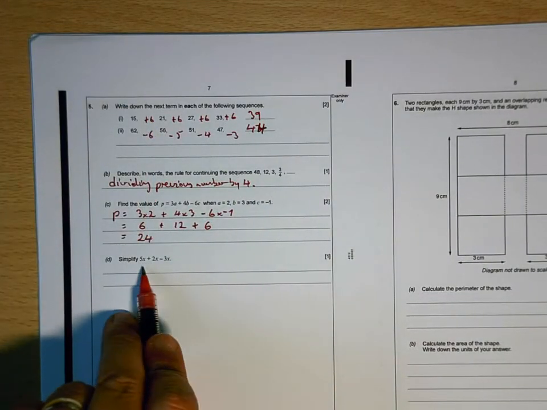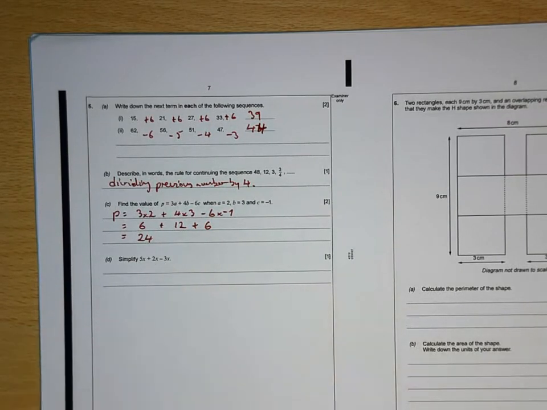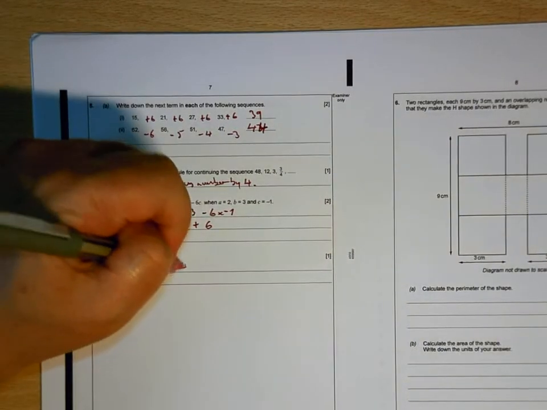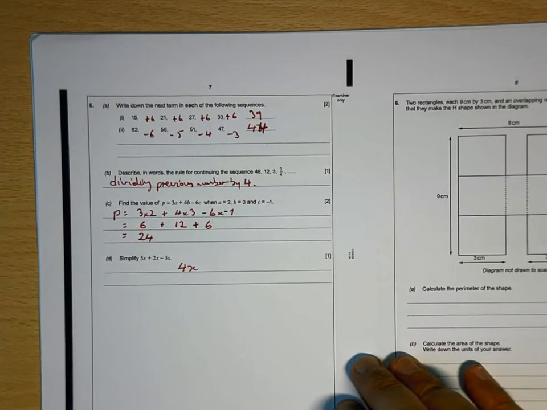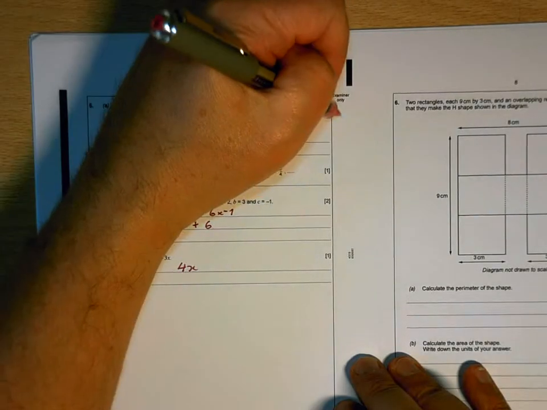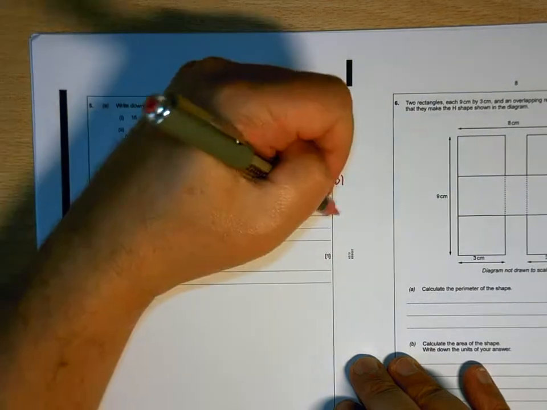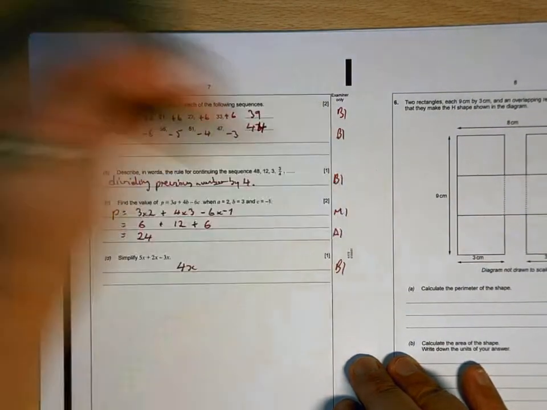Here we're simplifying. There's only one letter, which is x. 5x add 2x will give you 7x. 7x take off 3x will give you 4x. So marks for that. Question 5. 1 mark for substituting in, 1 mark for your answer.